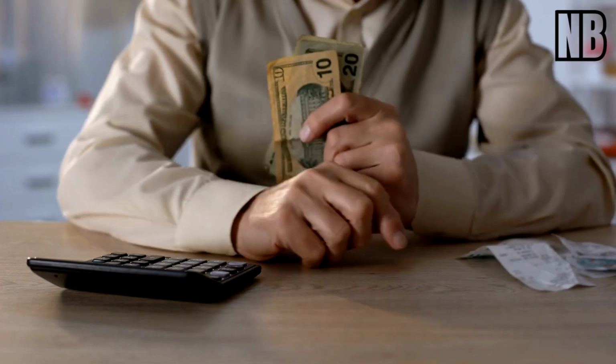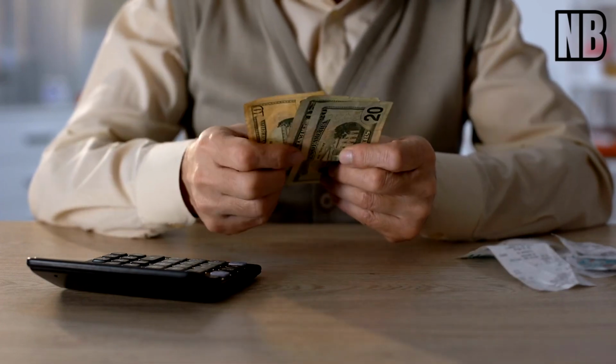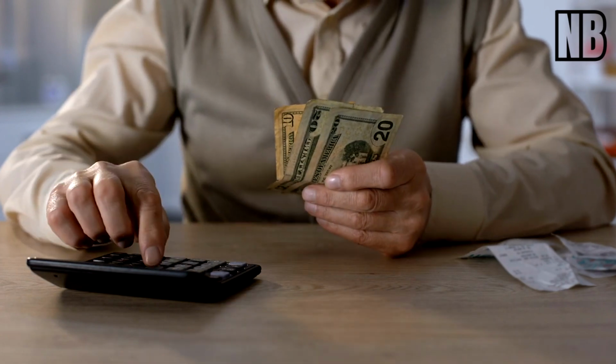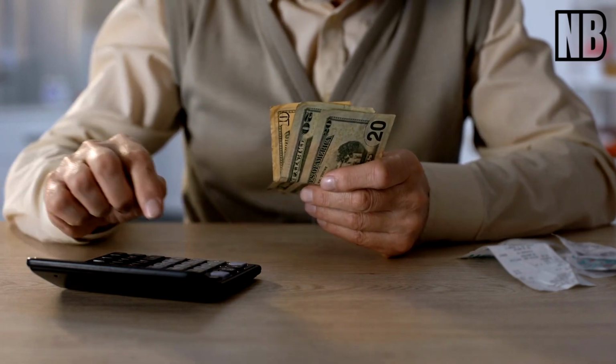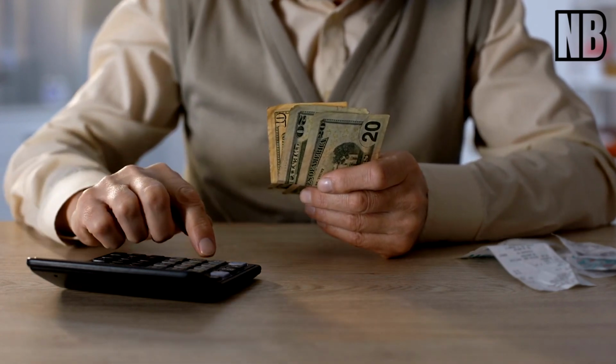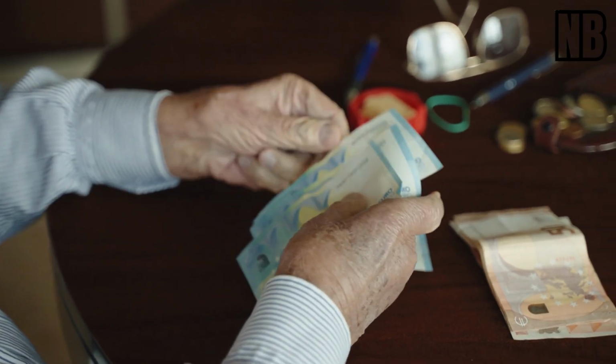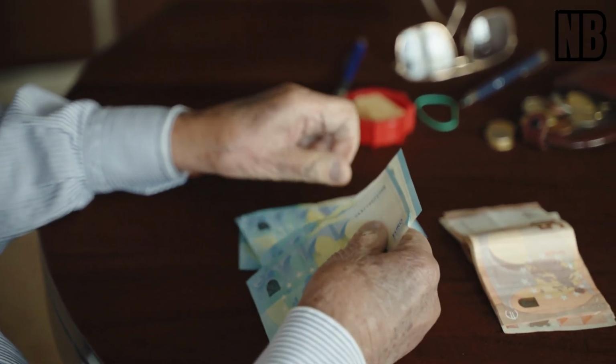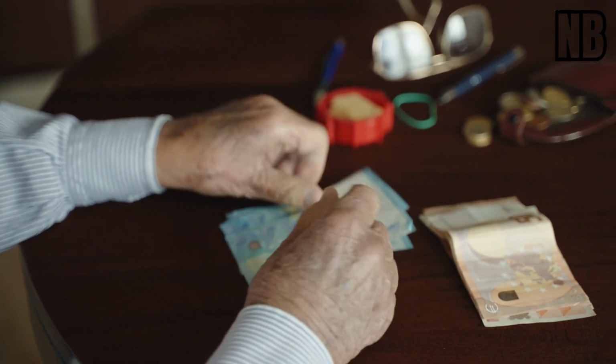Increased living costs. During retirement, you will continue to face rising costs for essentials such as healthcare, housing, and everyday expenses. If your retirement income does not keep pace with inflation, you may find it challenging to maintain your standard of living.